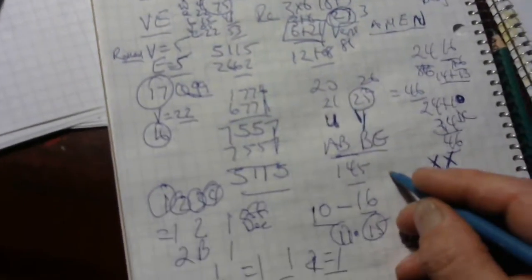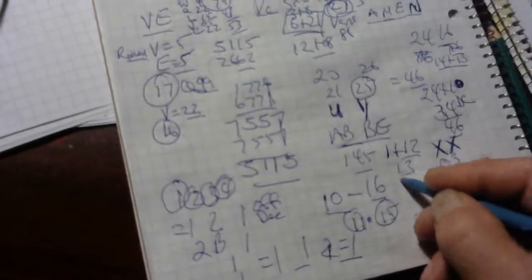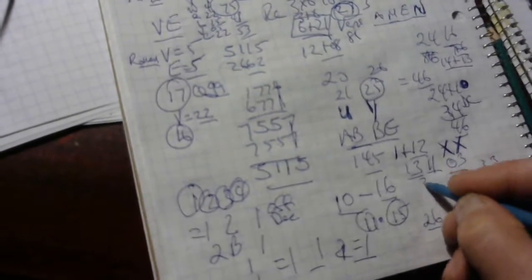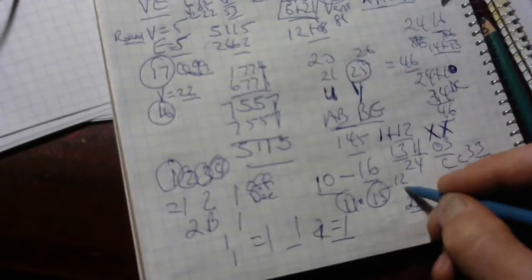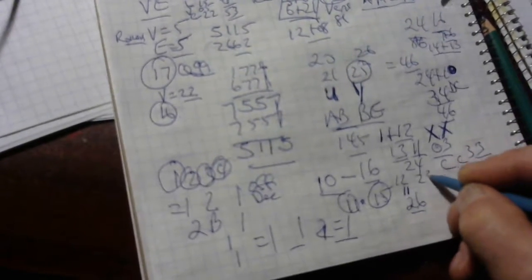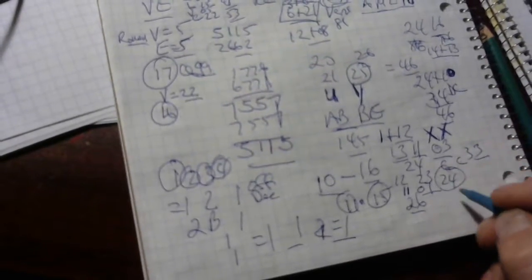I wish I could do it on the next page. The lowest is 1, and the highest is 12. The total is 13, and minus it's 11. Total is 24, okay? The highest is 12, and the next highest is 11. The total is 23, and 1. Total is 24, and that's how we start the next equation.